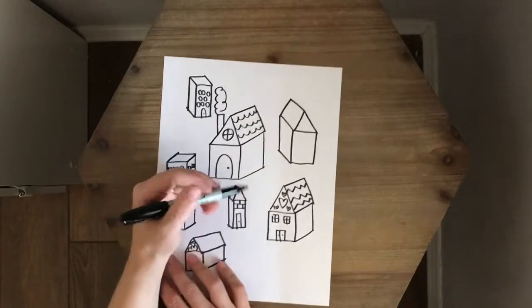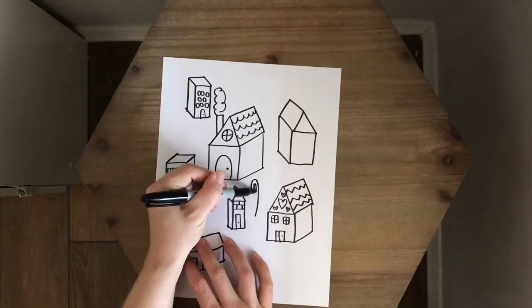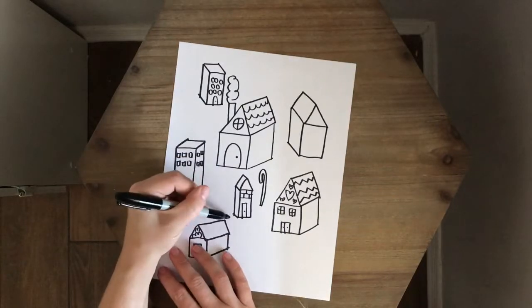You can, I don't know, make a candy cane forest. You can add all sorts of things. Make a little mailbox coming out.